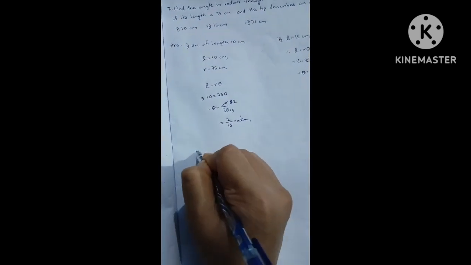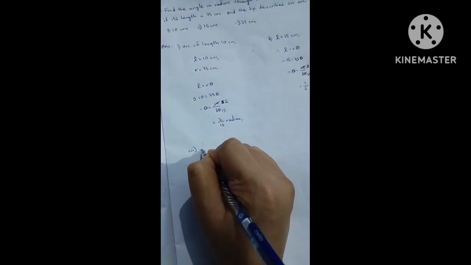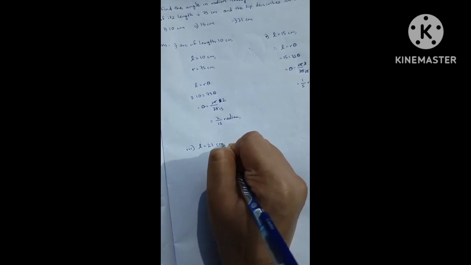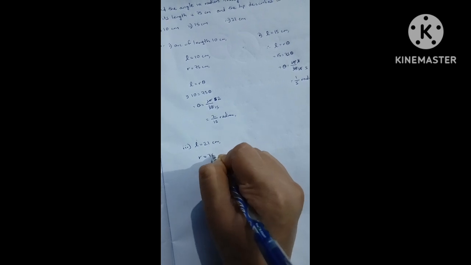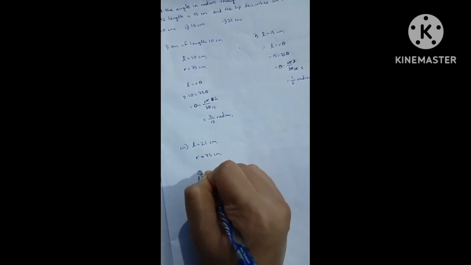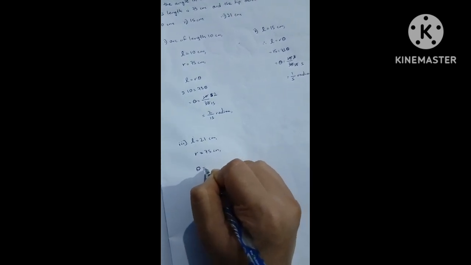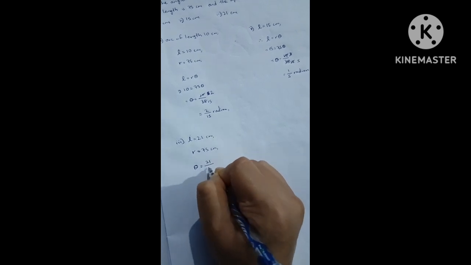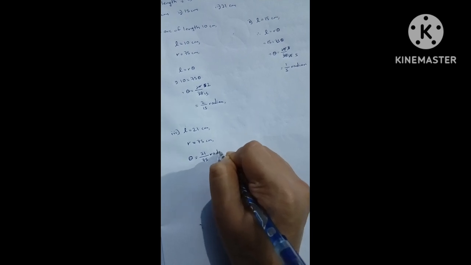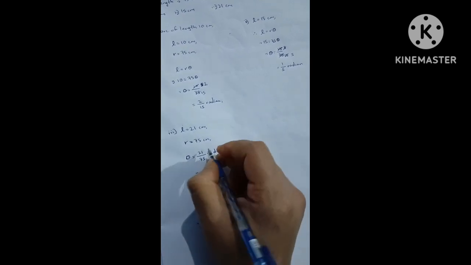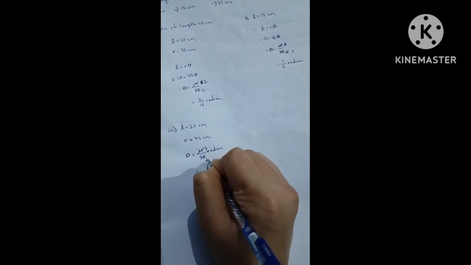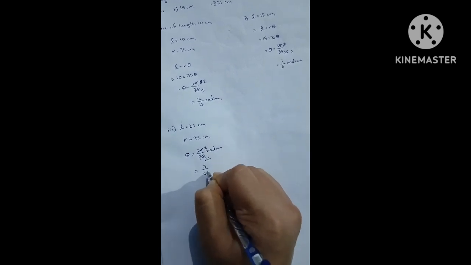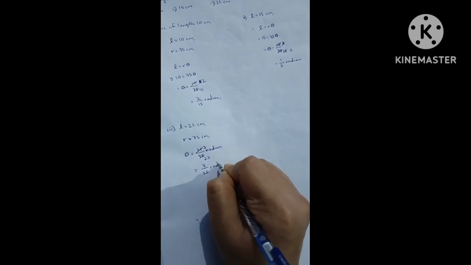Now see the third one. Here the L given is 21 centimeter and the radius is 75 centimeter. Therefore, theta will be 21 upon 75 radian, which is equal to 7 upon 25 radian.